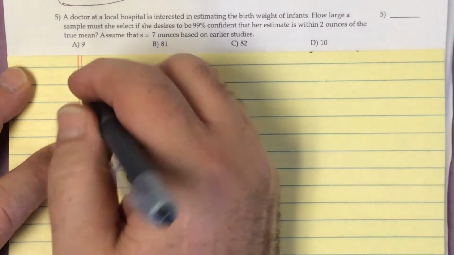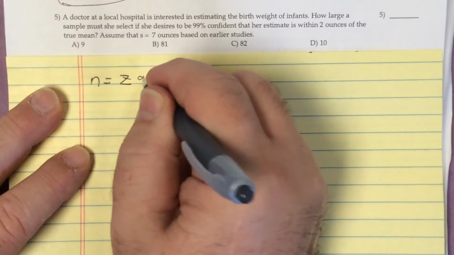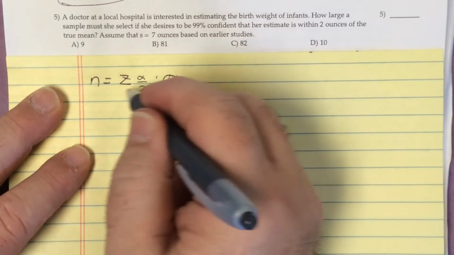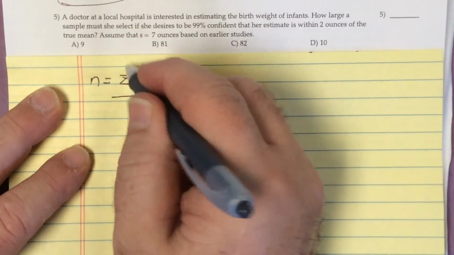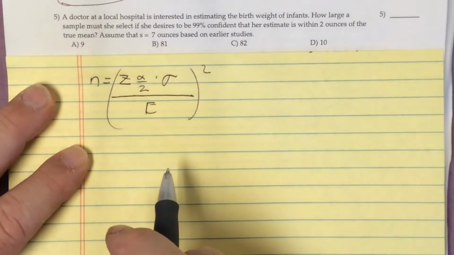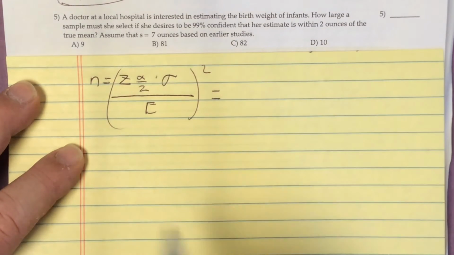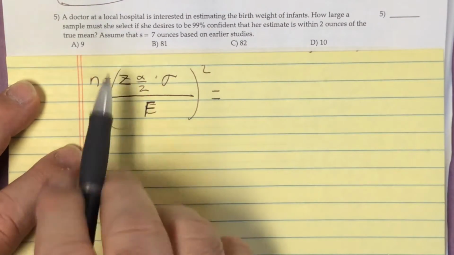So this has a formula too. n is going to be equal to z of alpha divided by 2 times the population standard deviation divided by the margin of error, and all this quantity is going to be squared. So we're going to determine everything that we can derive from this question. So what's important here? What do they tell us?